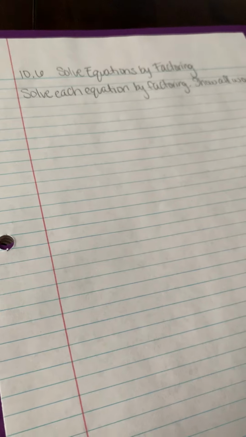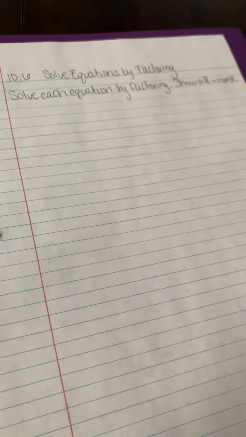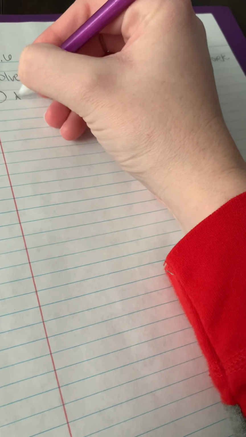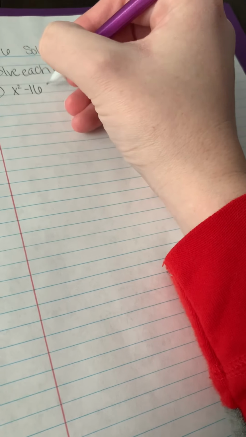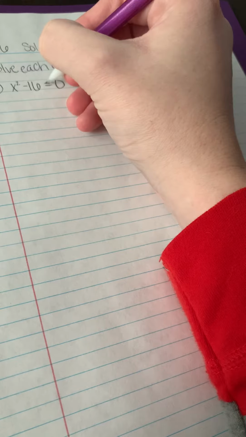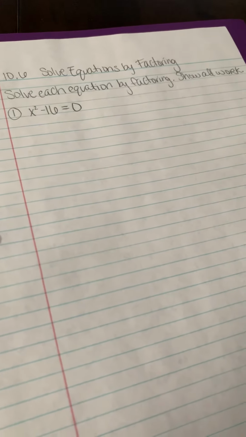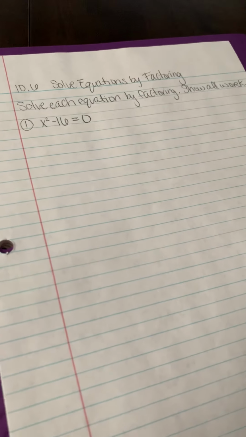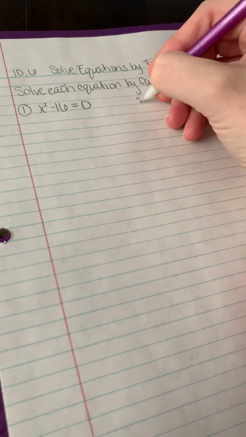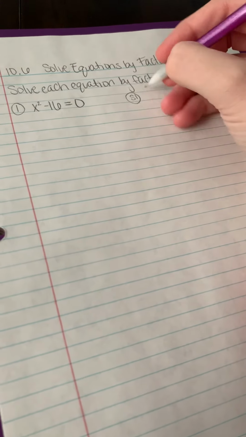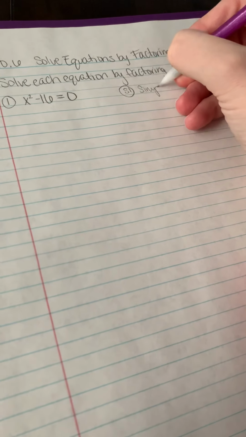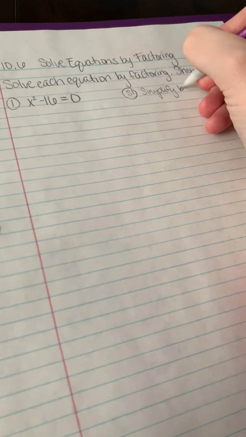Okay. So for number 1, x squared minus 16 equals 0. So this is the first time you've had something where it says equal to something, hence why it's an equation. So for step 1, you're going to simplify by factoring.